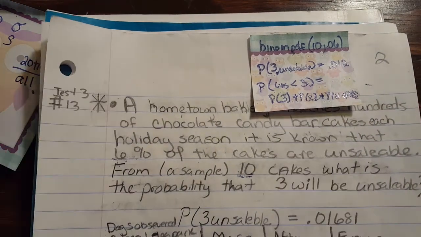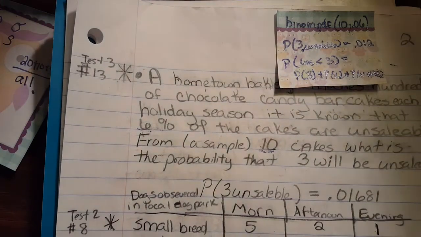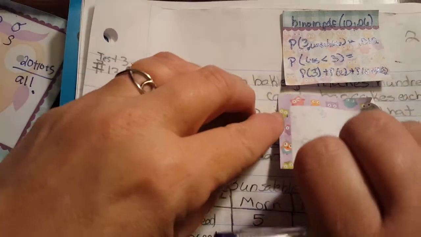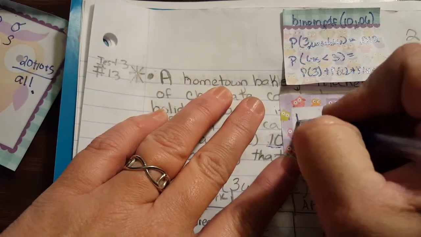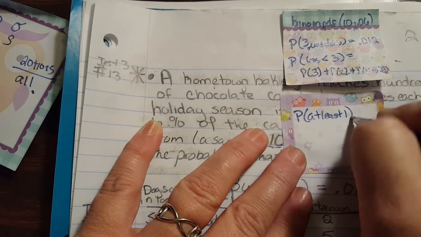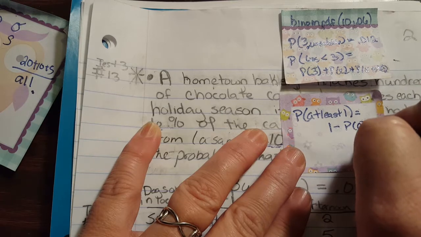You might be asked, what is the probability of at least 1? And so the probability of at least 1, remember, is 1 minus the probability of none.